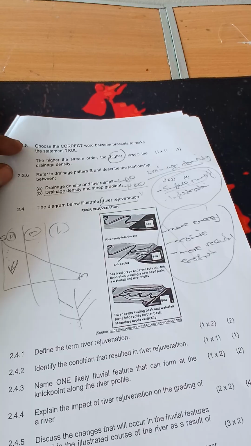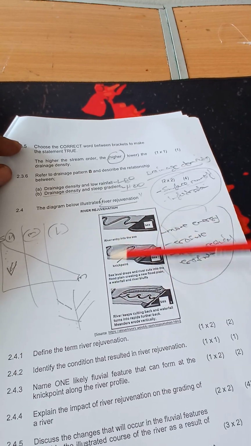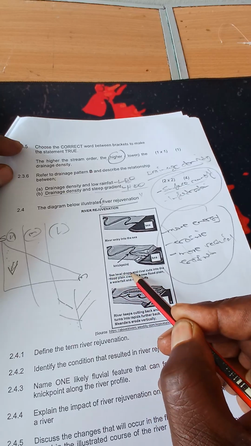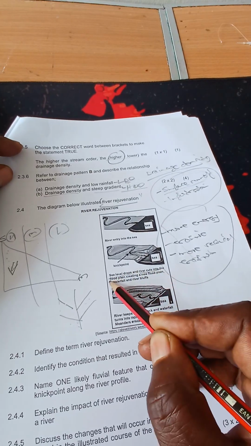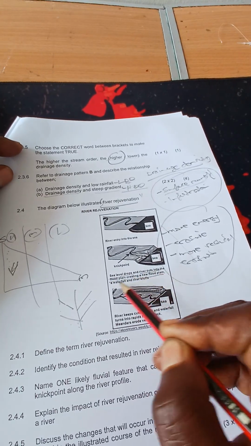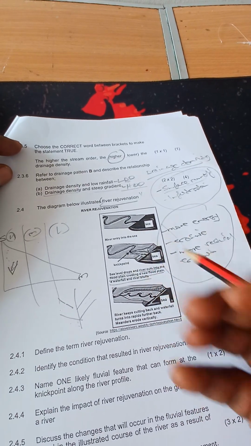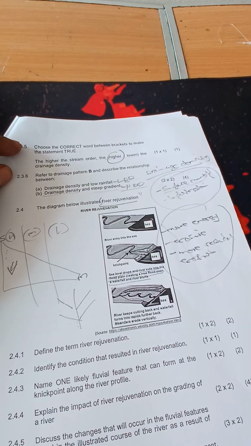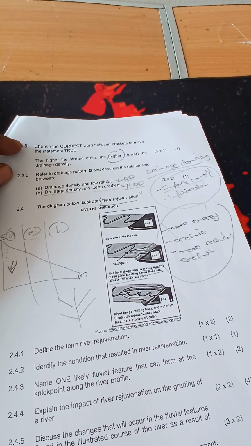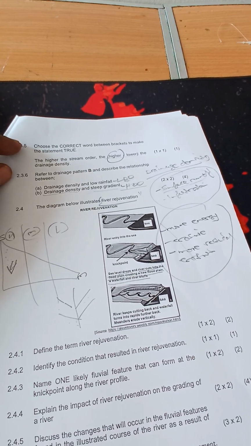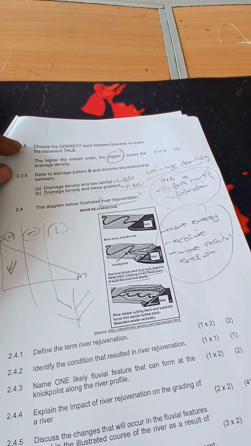So what explains the process of river rejuvenation in this picture? What do we have? Sea level drop. That is the reason now. Sea level drops and the river cuts into the floodplain, creating a new floodplain, a waterfall or river bluff. So a waterfall now is a nick point that you find along the profile. It shows that there is river rejuvenation that has taken place because there's a change in gradient where we have a nick point. The water is now flowing at a faster speed. The river is also eroding vertically or downward. That's what we call river rejuvenation.